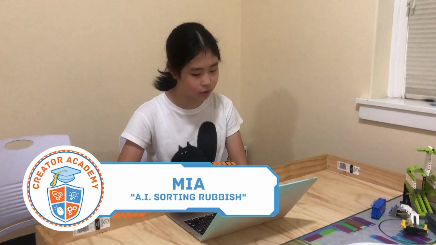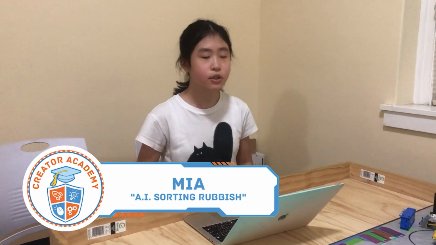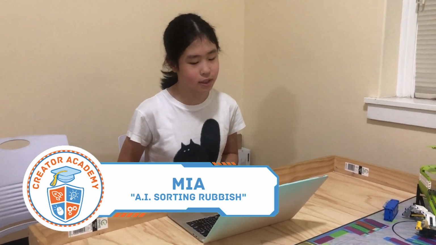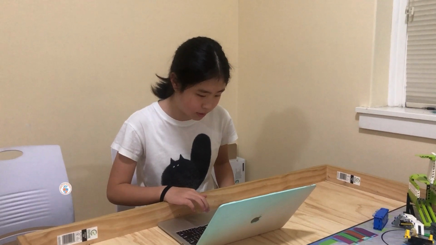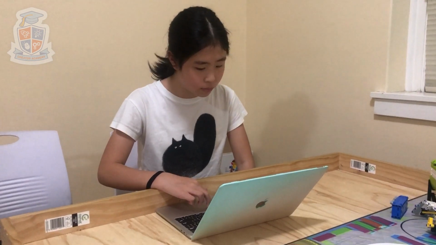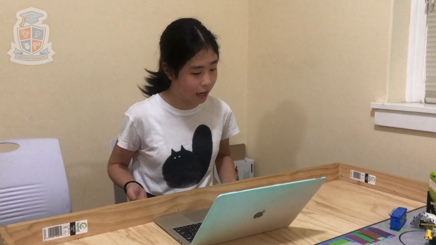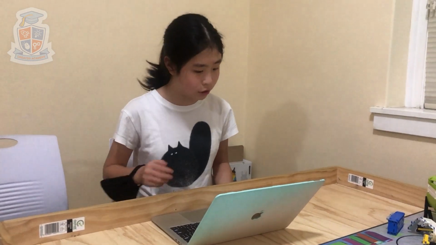Hello, my name is Mia and I will be explaining my AI project, Sorting Waste. Basically, my program uses Teachable Machine to recognize different types of waste and put them in different bins. So people can just put their rubbish into one universal bin and not have to worry about sorting it themselves. If a robot did all of this, people would have more incentive to recycle because it would be really easy. Just dump your rubbish in a bin and the robot will do the sorting for you.